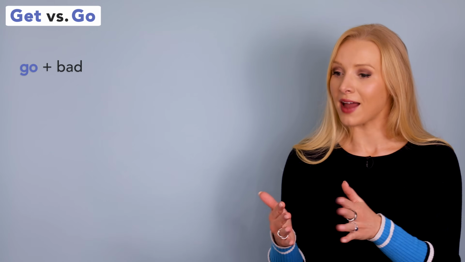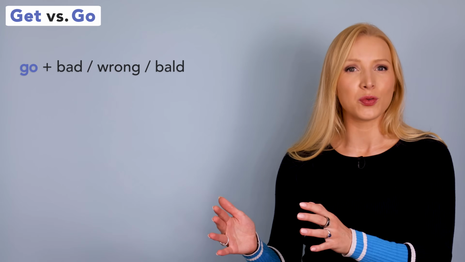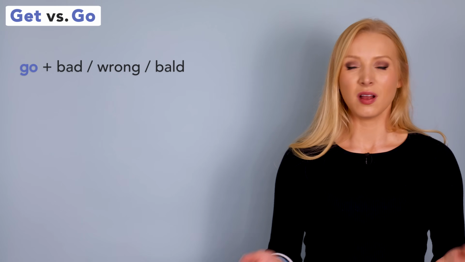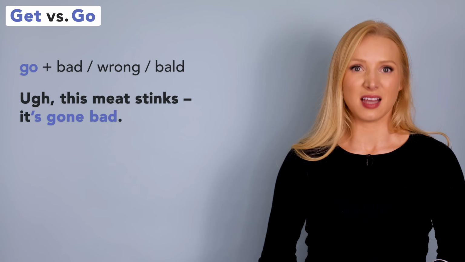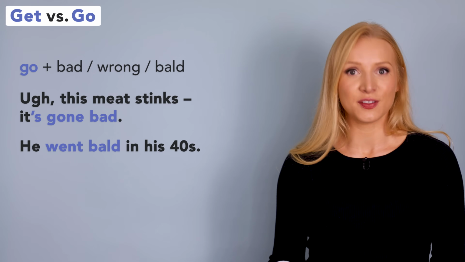And we use go with some changes that are generally seen as negative. For example, go bad for food, go wrong, or even go bald, although I don't think going bald is negative. An example, ugh, this meat stinks, it's gone bad. Or he went bald in his 40s.